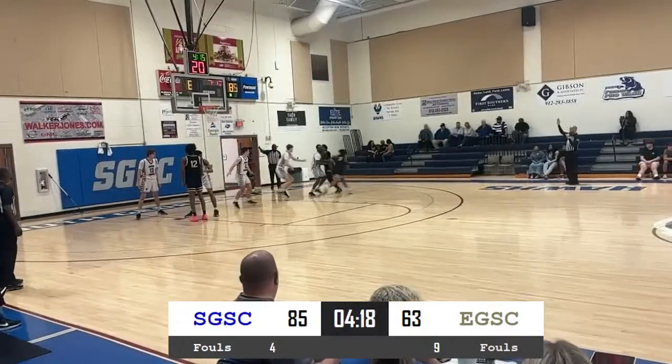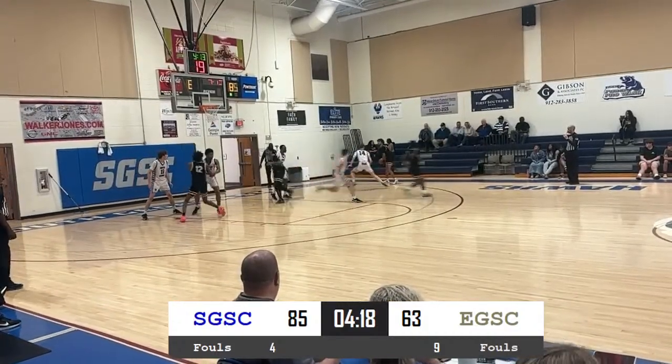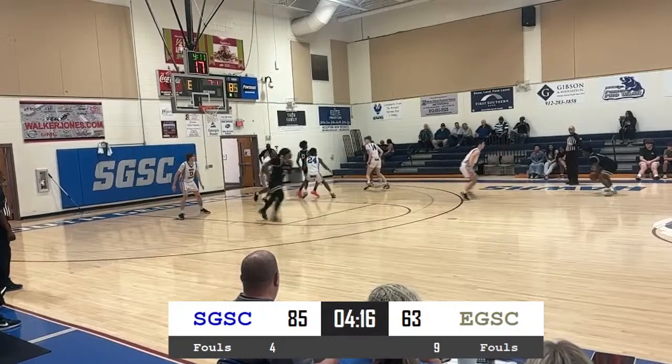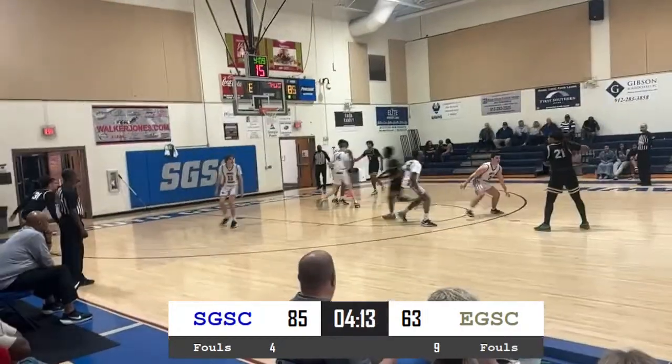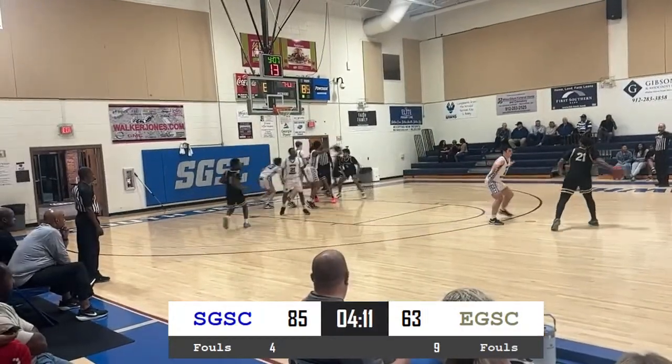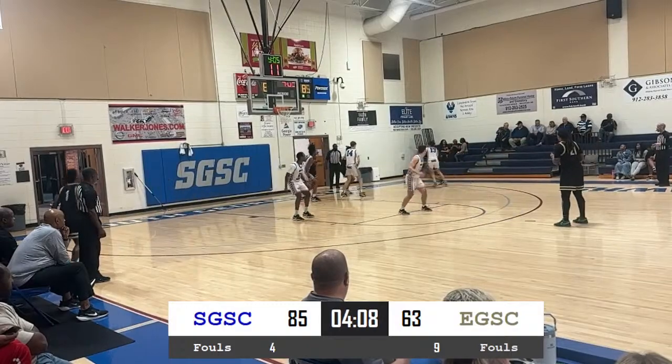Injury was Am Horde. He was able to get up and walk away under his own power. Ball here with East Georgia. Hawks lead by 22, 85-63. The score right at 4 minutes left to play.